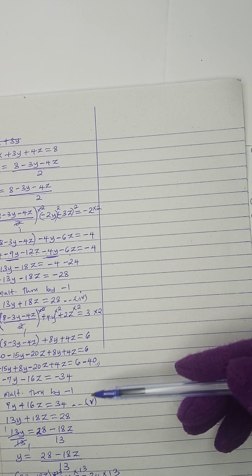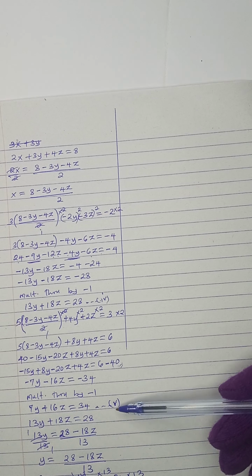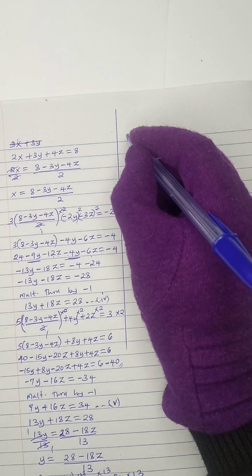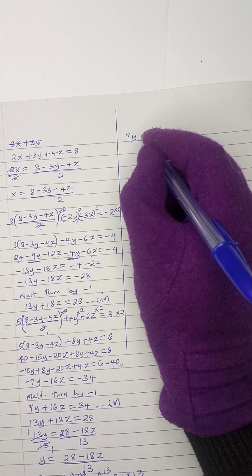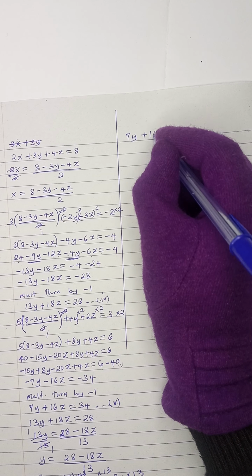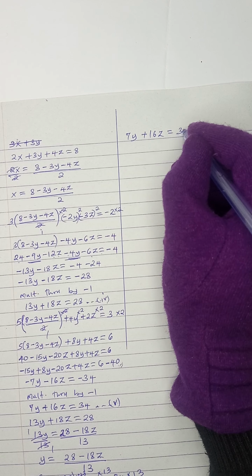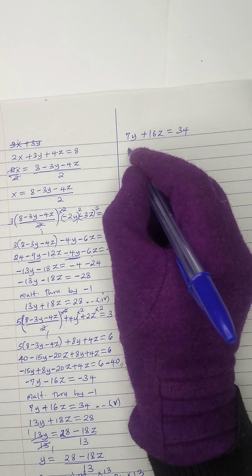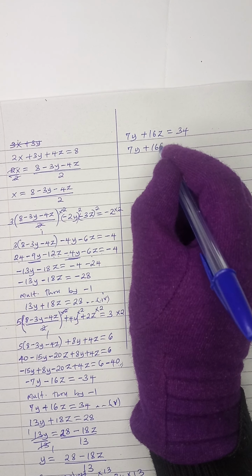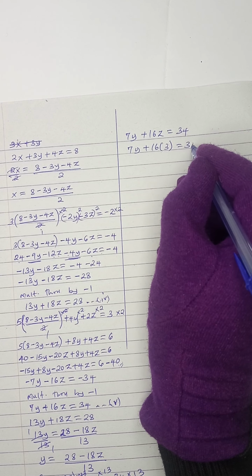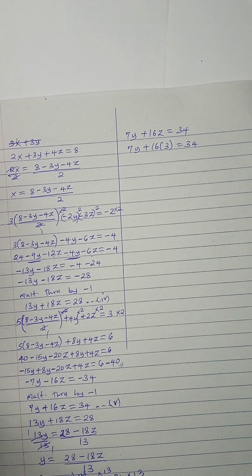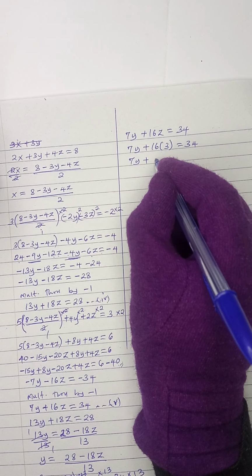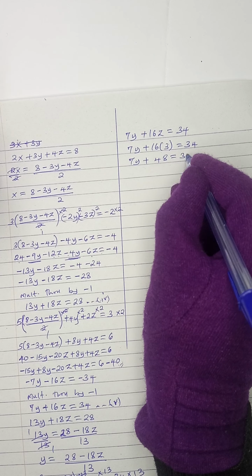Once you get that z is 3, you pick any of the equations. For example, we had equation 5 here, you replace for z. So we had 7y plus 16z is equal to 34. What's the value of z? z is 3. So we'll have 7y plus 16 into 3 is equal to 34. When you work it out, 7y plus 48 is equal to 34.